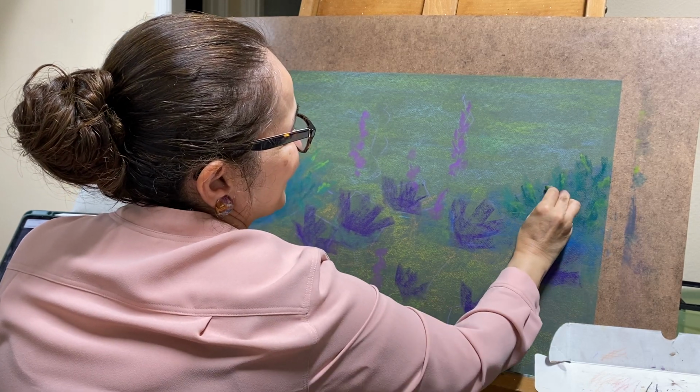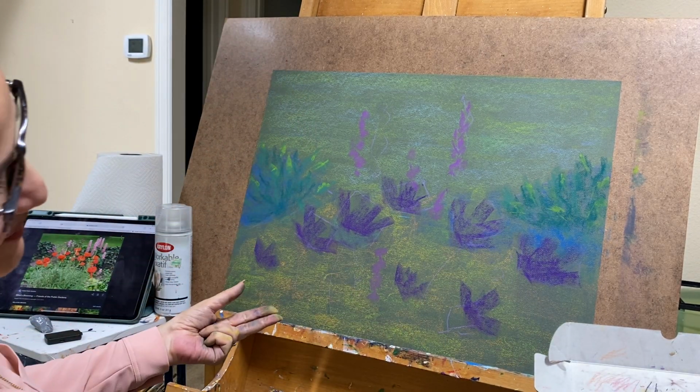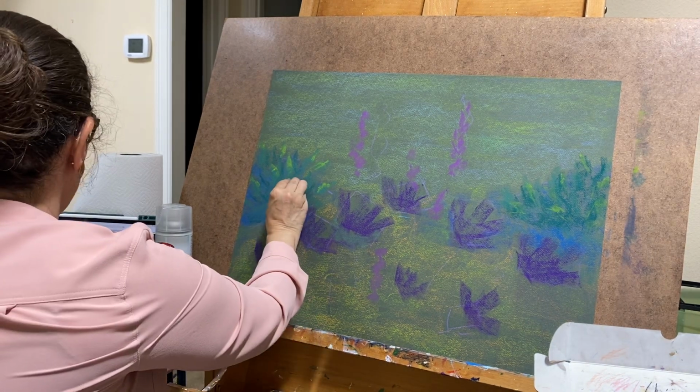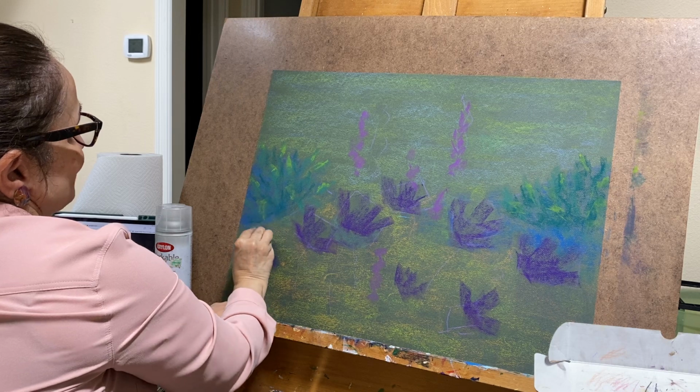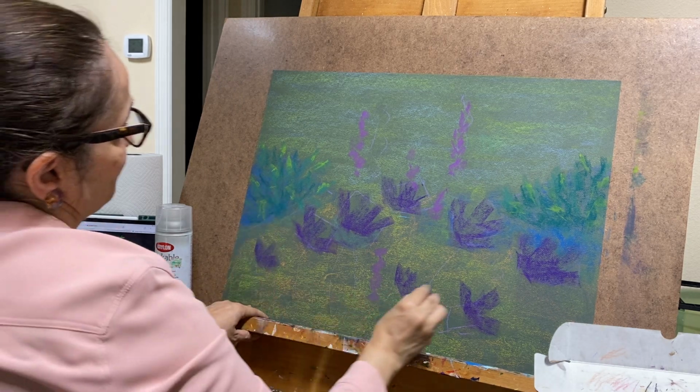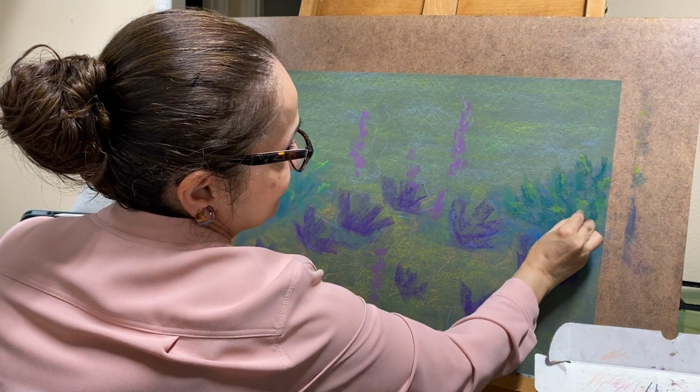You have to decide when to stop working on this part, because as much as you can add to it, it's gonna be more beautiful.